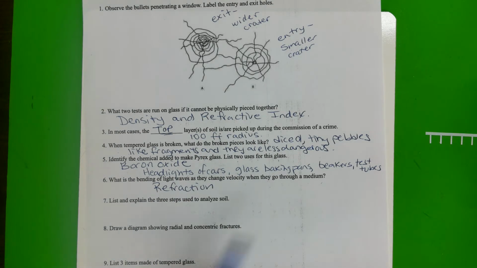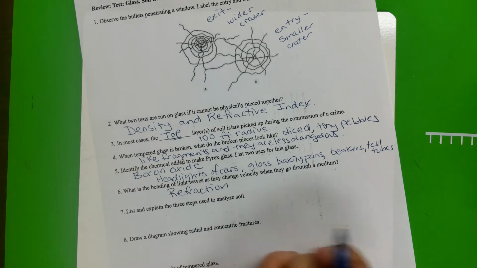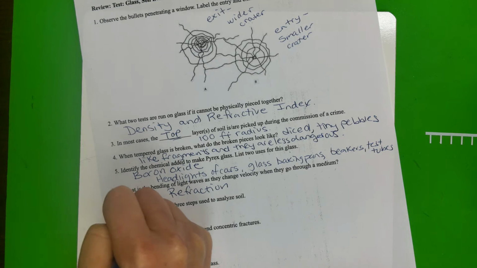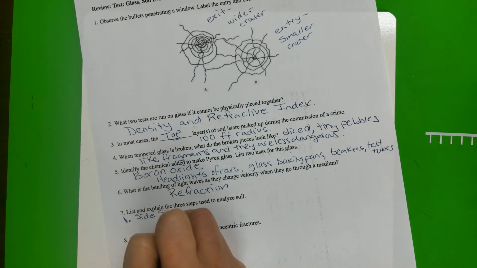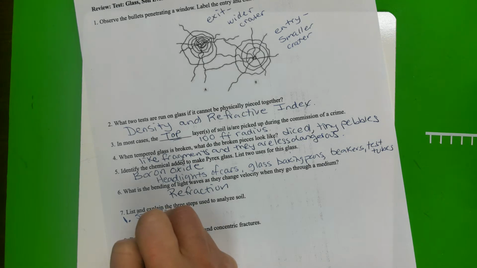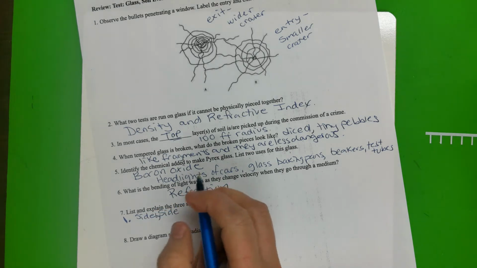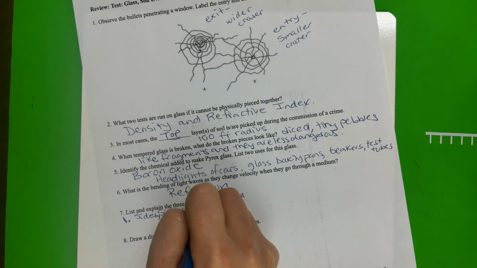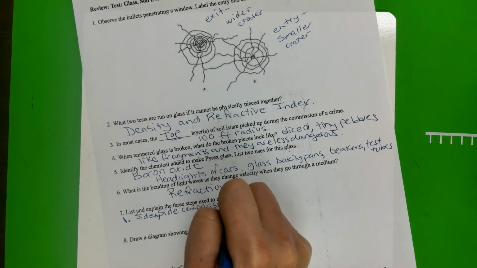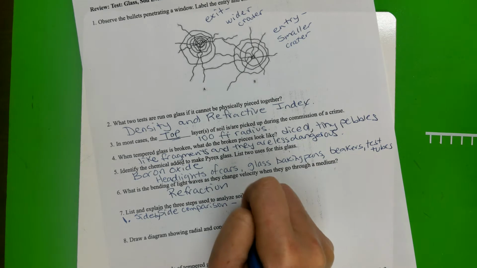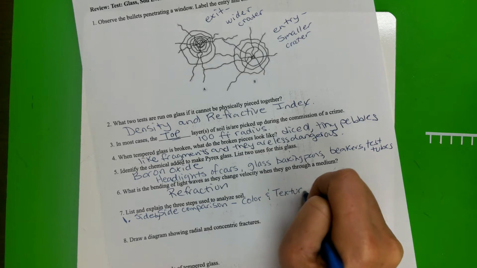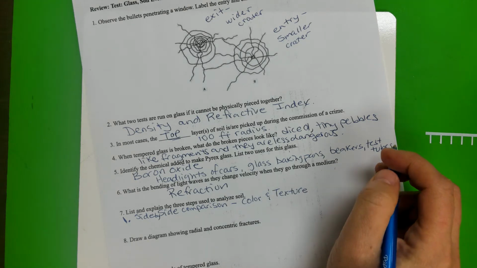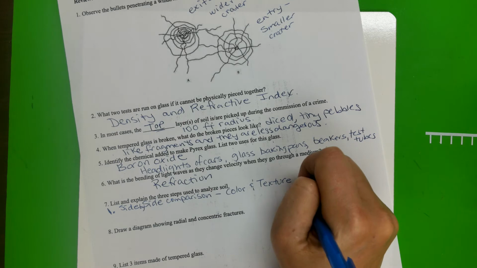Okay. List and explain the three steps used to analyze soil. So first, and this was in your lab, you do a side by side comparison, and you look at the color and texture. Make sure, of course, that the soil must be dry. Okay, soil must be dry.